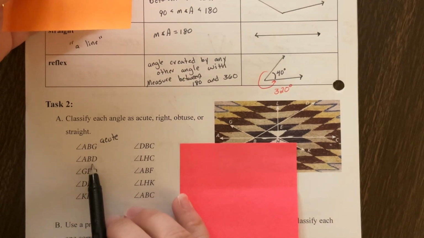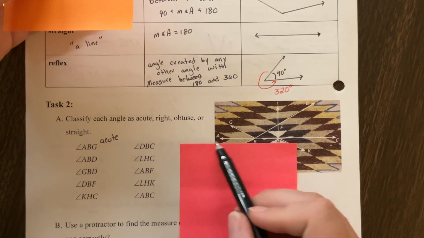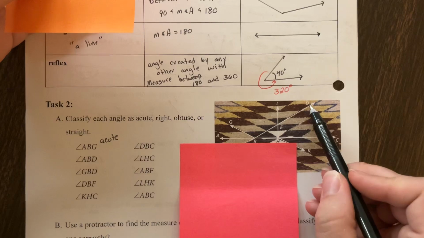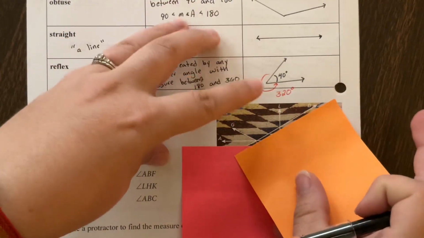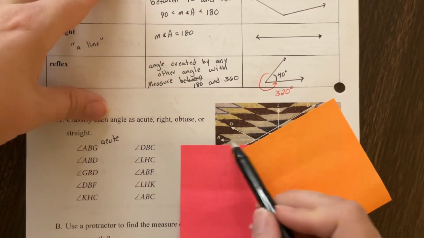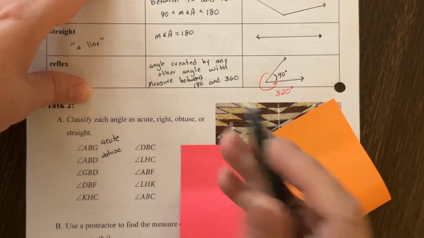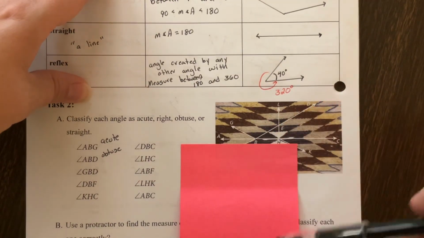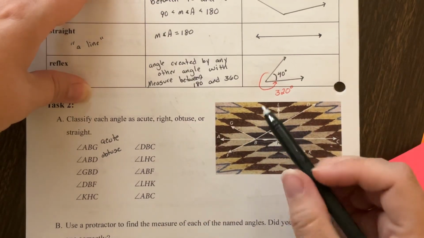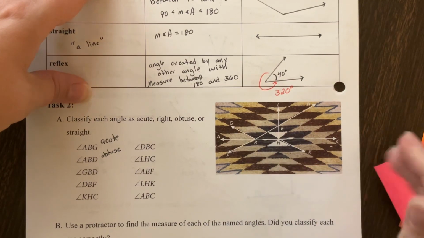So let's just go down the line. Now A, B, D. A to B to D's over here. So A to B to D. Well, that looks bigger than that 90, so that makes that one obtuse. Okay. Angle GBD. So angle GBD.